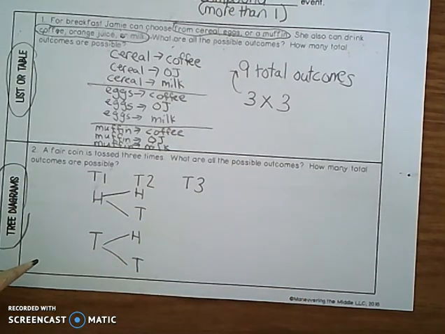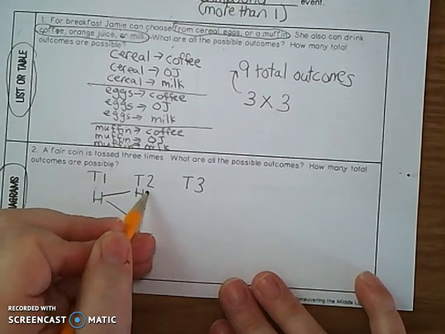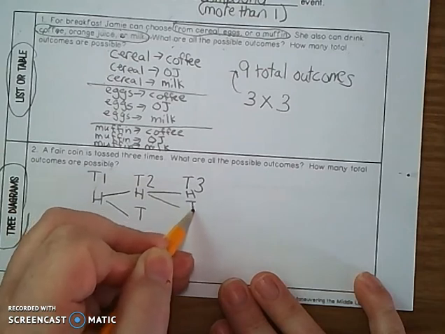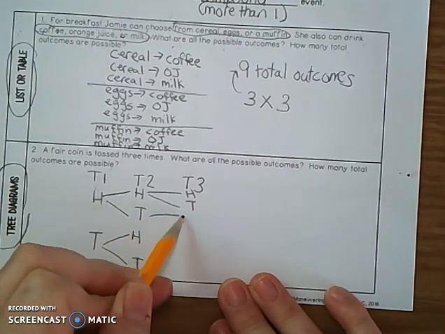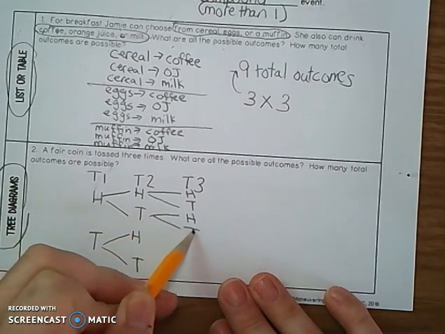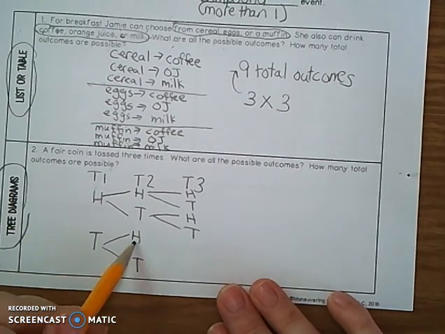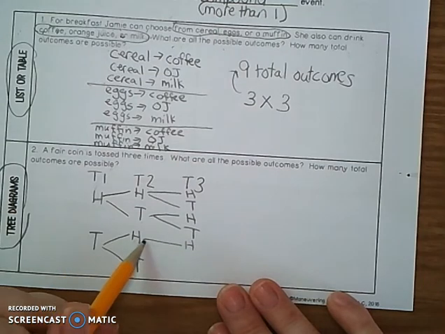But we're doing it 3 times. So if she gets heads, heads, on her third one, she could get heads again, or she could get tails. She could get heads, tails, heads, heads, tails, tails. She could get tails, heads, heads, tails, heads, tails.